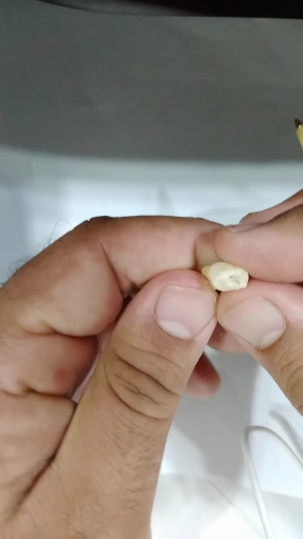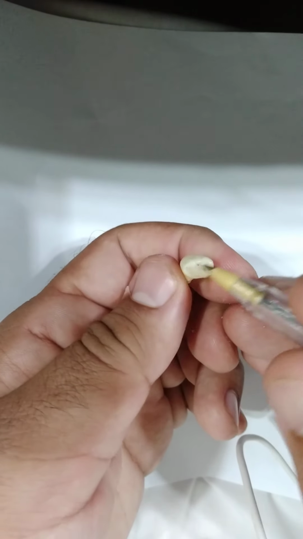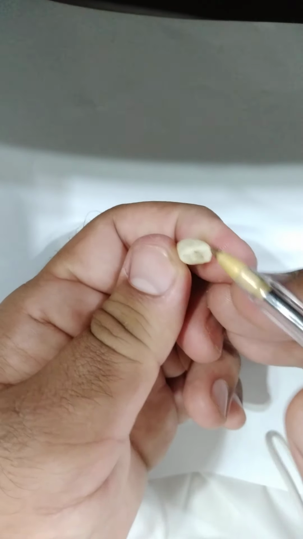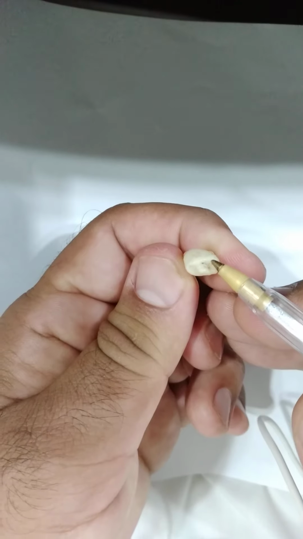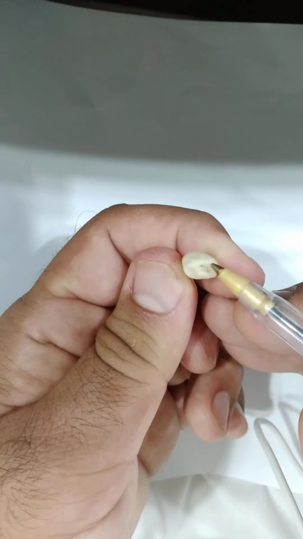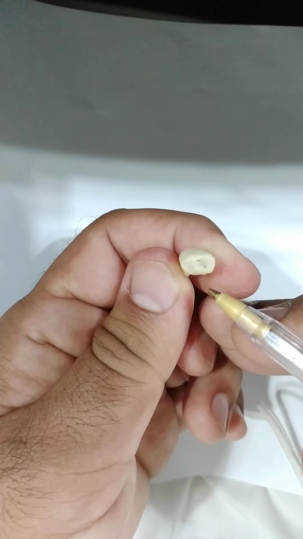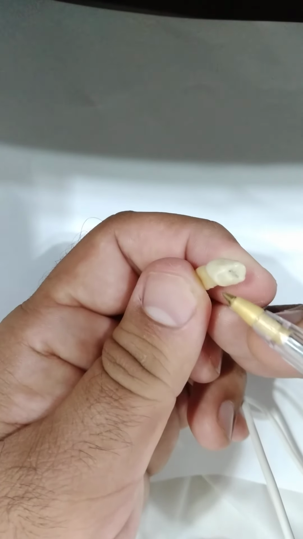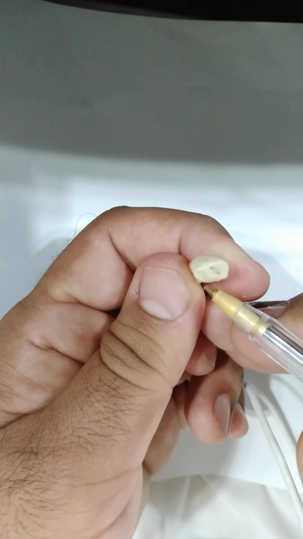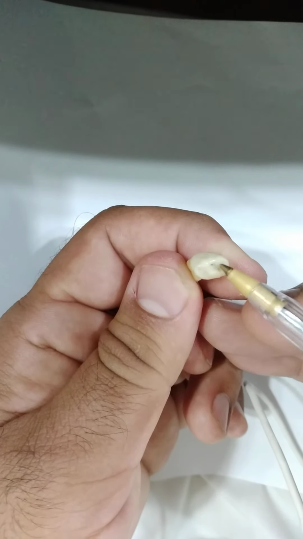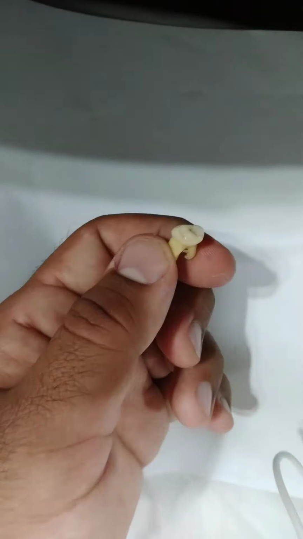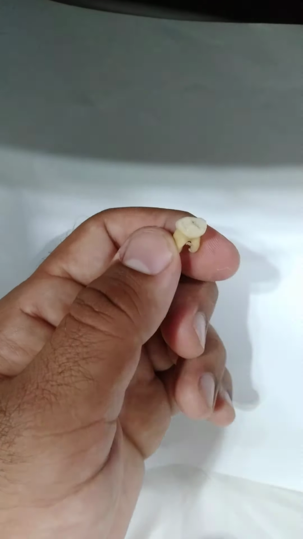This is the occlusal table, an unusual occlusal table. There are four cusps on the occlusal table: the mesiobuccal cusp, the mesiolingual cusp, distobuccal cusp and distolingual cusp. The two mesial cusps, the mesiobuccal and mesiolingual cusp, are larger than the distal cusps. So you can differentiate right from left from this cusp size.